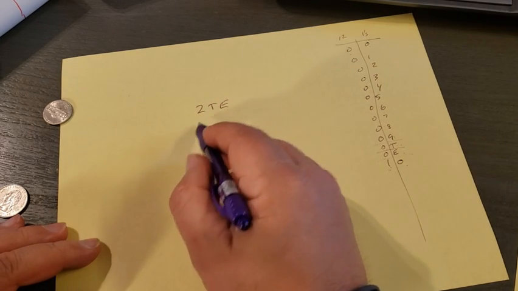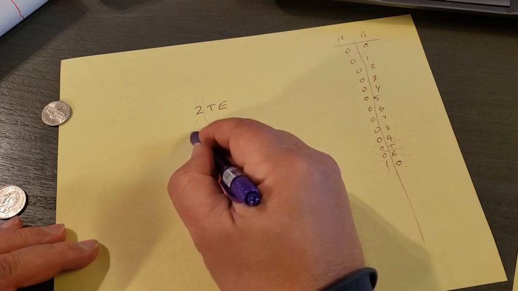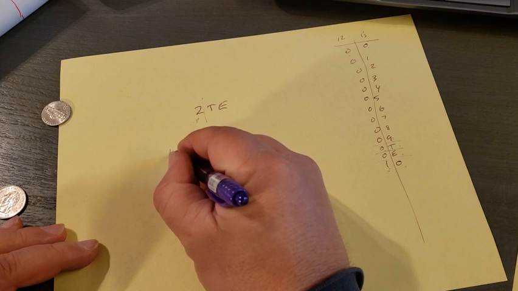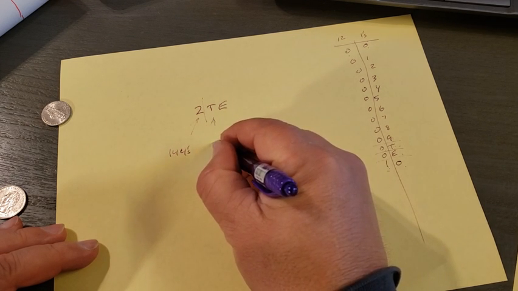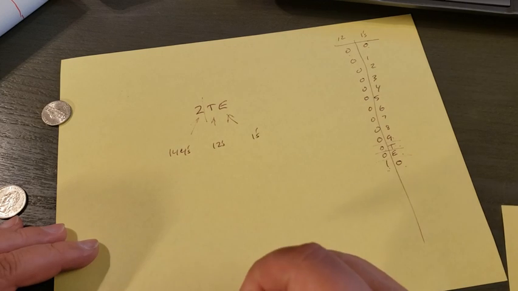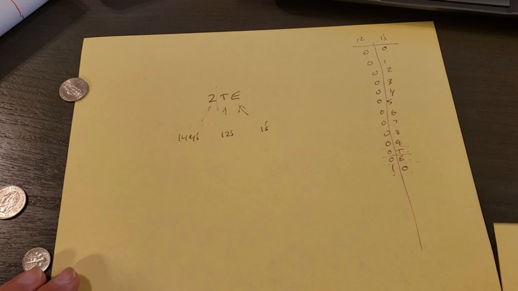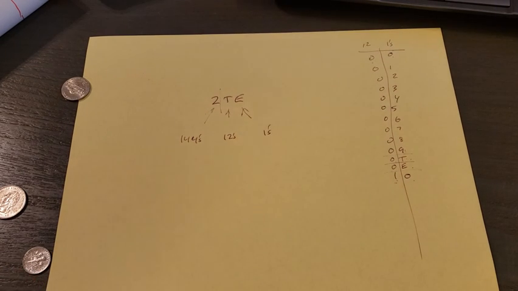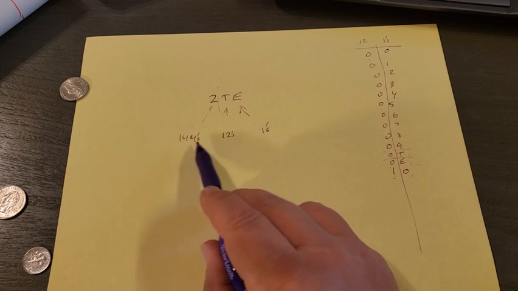It would be 2 in this position. So 2 144s, 10 12s, and 11 1s. And if you think of eggs, eggs come in dozens, and I guess they come in 144 grosses. 12 12s is called a gross.